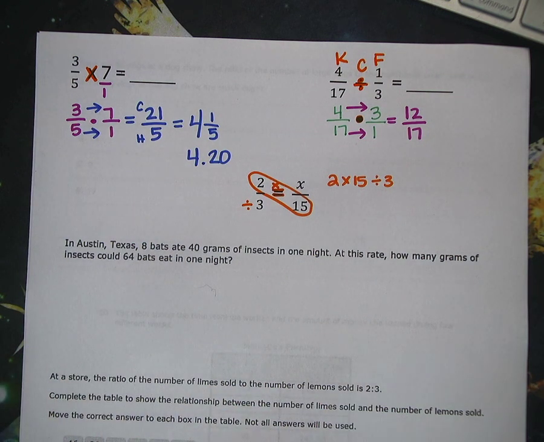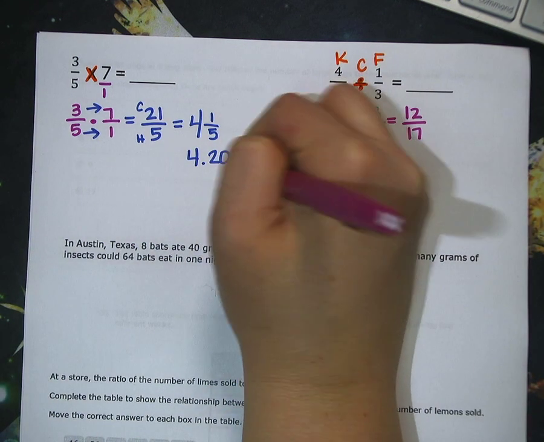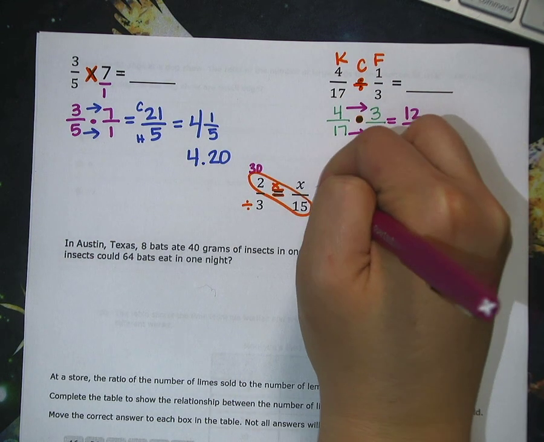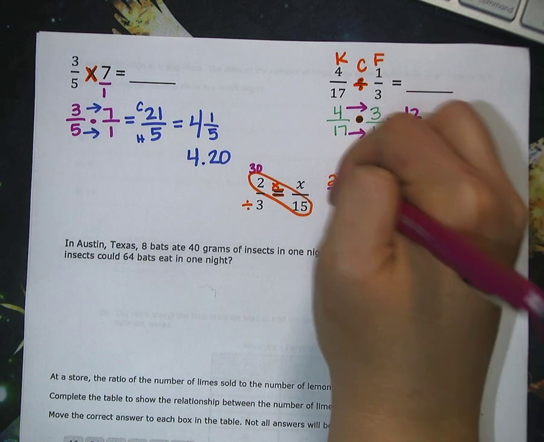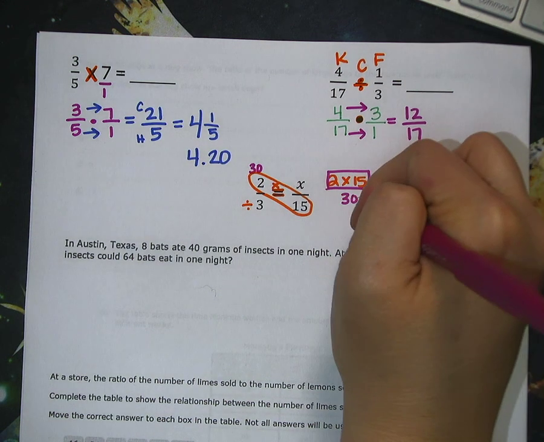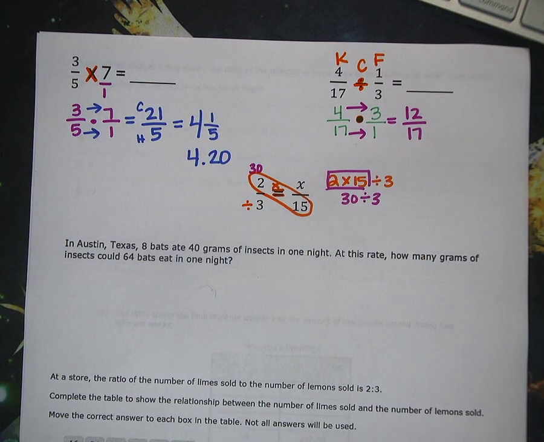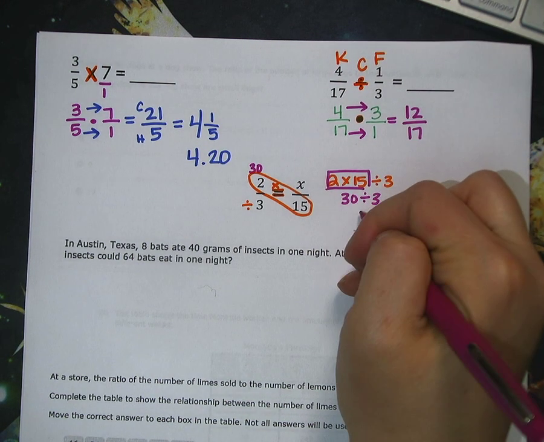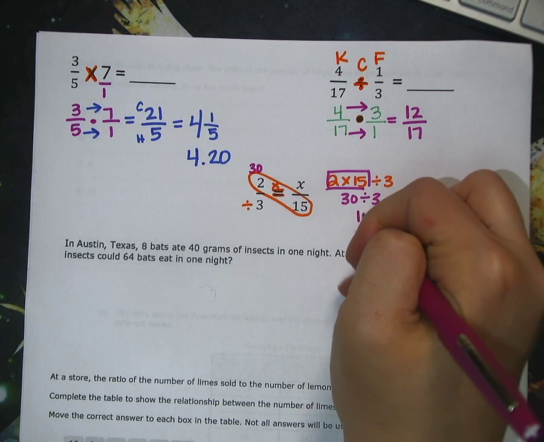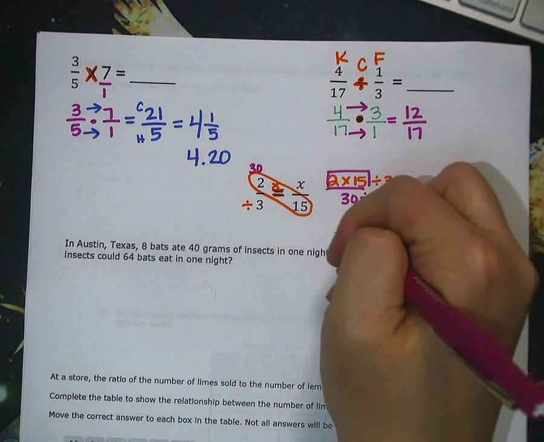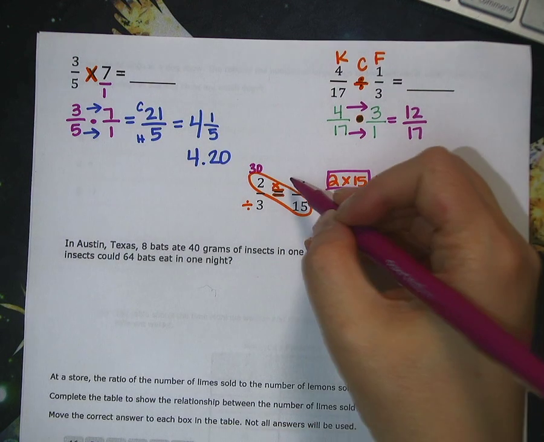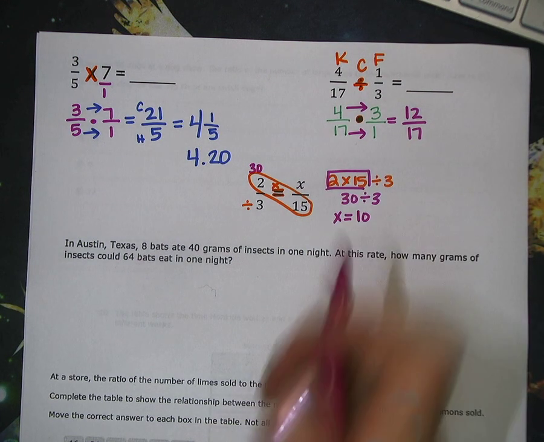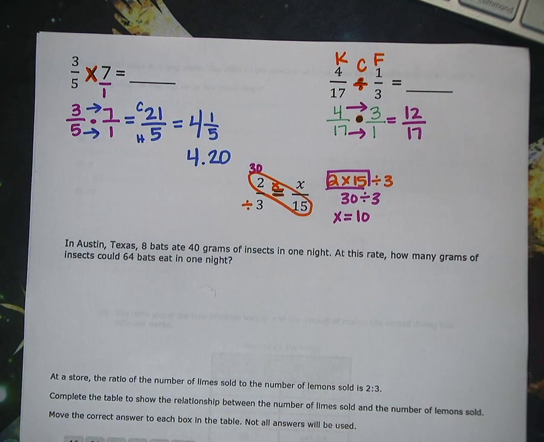So what is 2 times 15? That is going to be 30. And then 30 divided by 3, and you can see that 30 divided by 3 is just 10. So what is x equal to? X equals 10. And that is the difference between multiplying, dividing, and WKU situations.